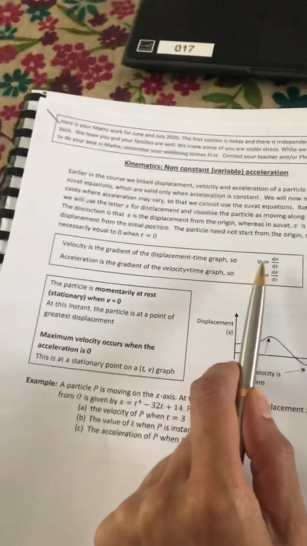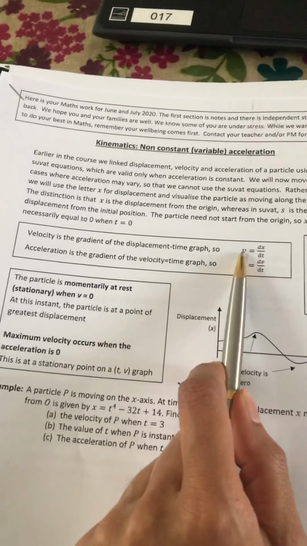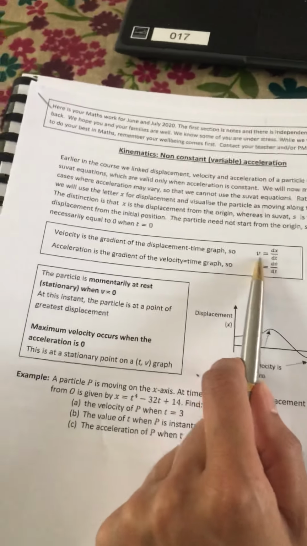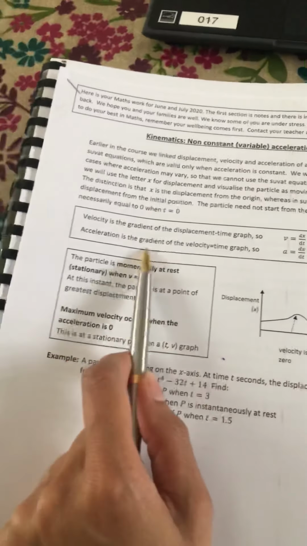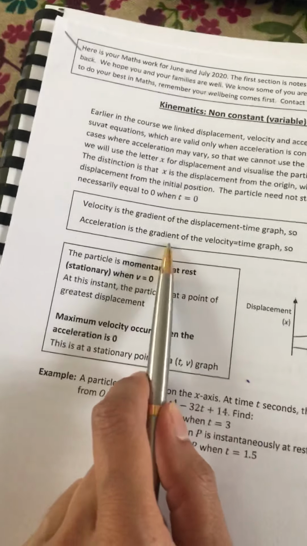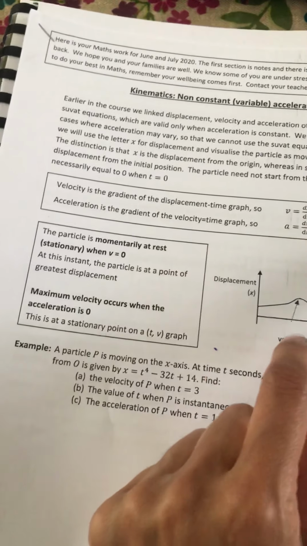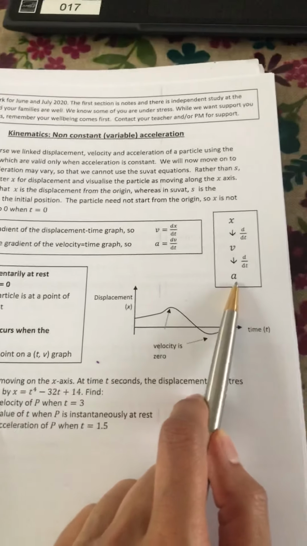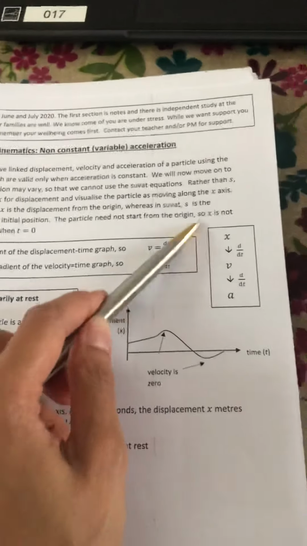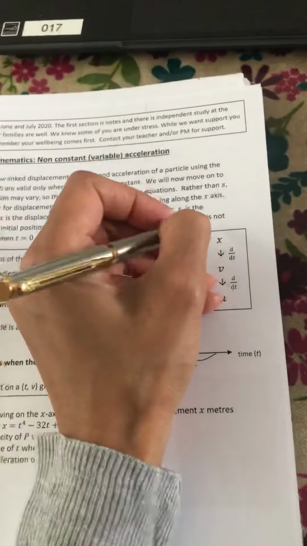Now, if you think about your velocity time graph, and I want to find the acceleration from a velocity time graph, it would be the gradient of the velocity time graph. So if I differentiate v, I would get acceleration. This is not given to you, you do have to learn this.